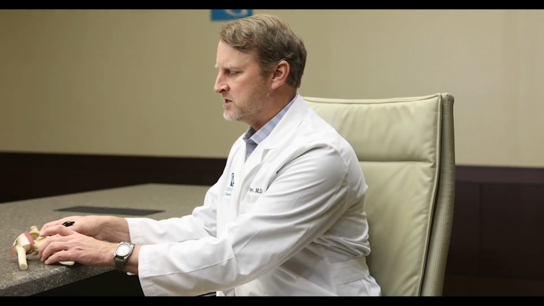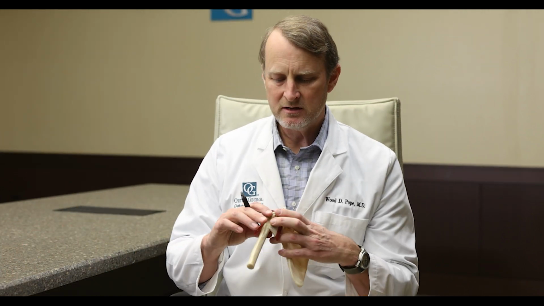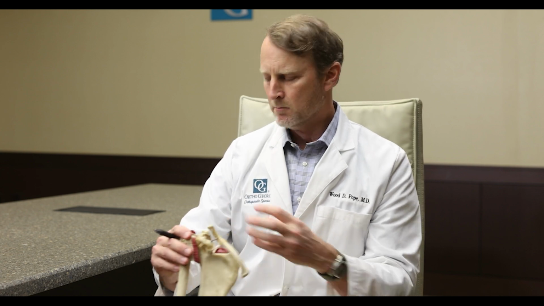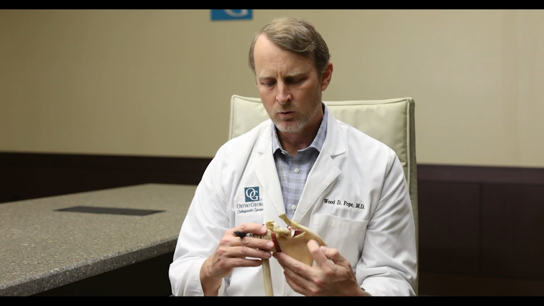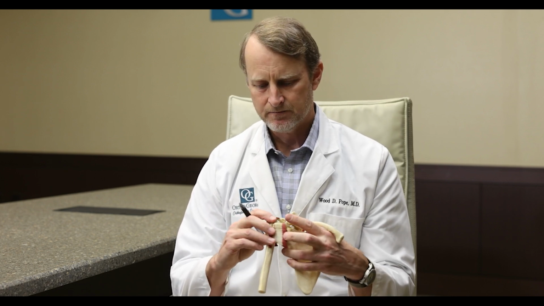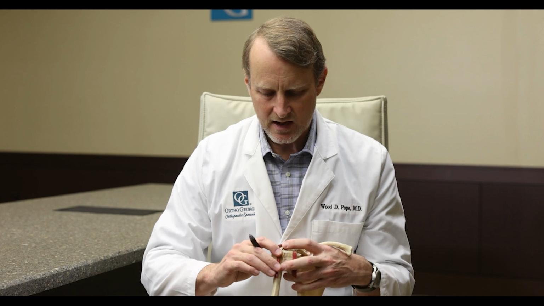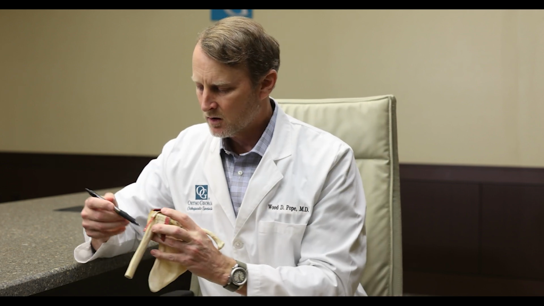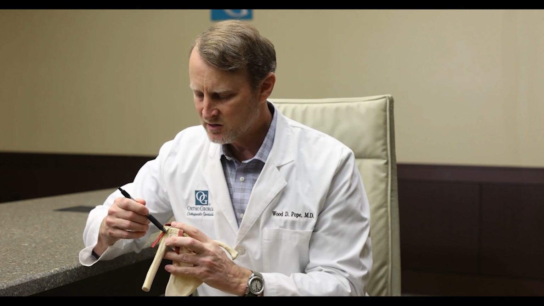Now, your biceps tendon has an attachment distally in the elbow at the radial tuberosity. The muscle belly is in the mid-upper arm, and then it will diverge into two tendons. This model has a long head tendon, which comes through the bicipital groove.